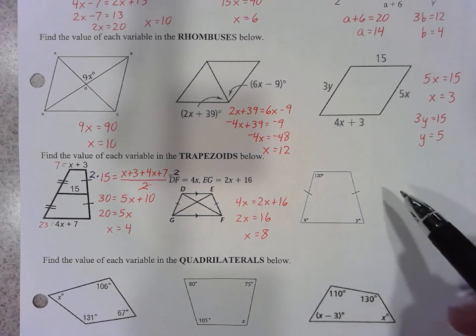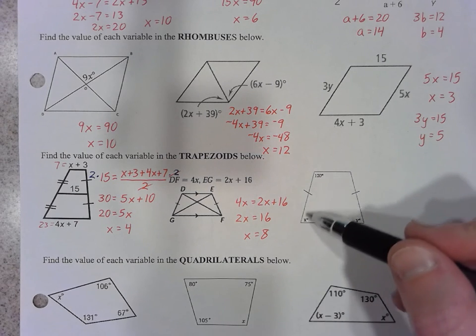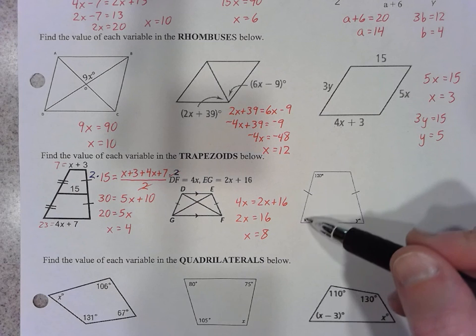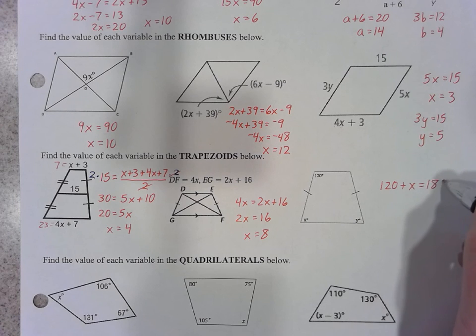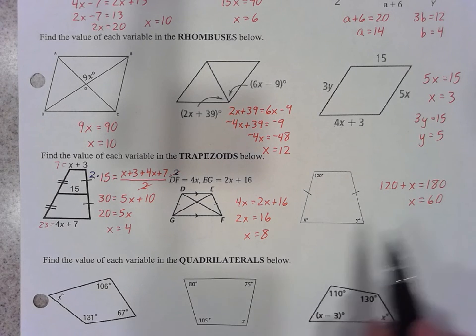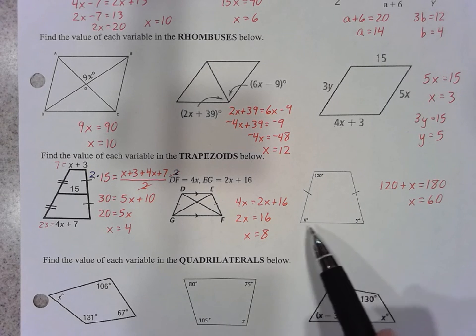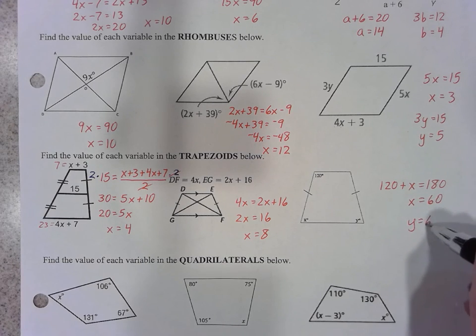And the last trapezoid, which again is marked as isosceles, in a trapezoid, the consecutive angles, so not the base angles, the non-base angles, are always supplementary. So 120 plus x needs to equal 180. Subtract 120, x equals 60. Well, in an isosceles trapezoid, one of the properties states that the base angles are congruent. So if we go along one of the bases, the two sides that are parallel, if x is 60, that means y is equal to 60 as well.